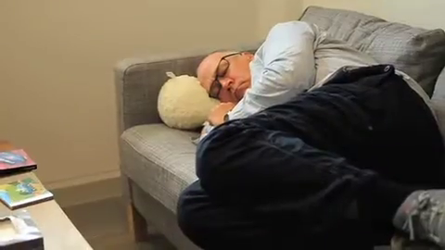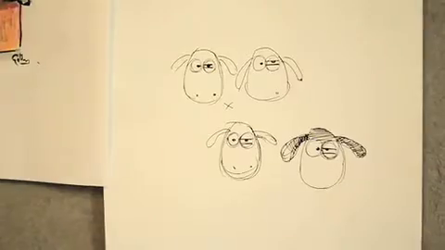So here we are. At the moment I'm using Golly's office to do this little tutorial. It's a bit of a mess, but it's because he's a very creative man, and if you're creative you're allowed to make a mess.